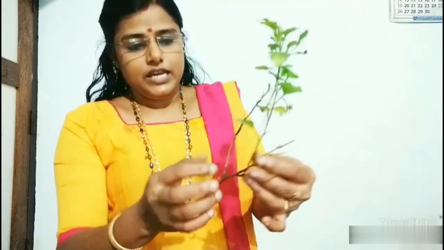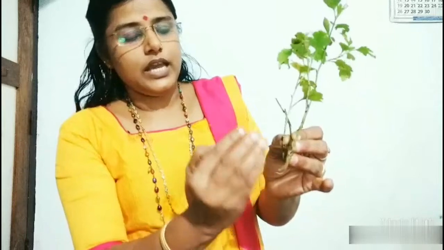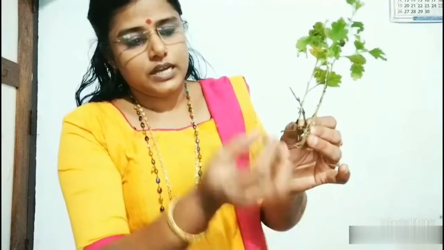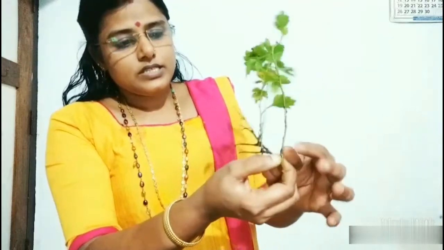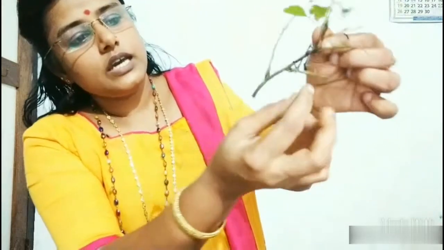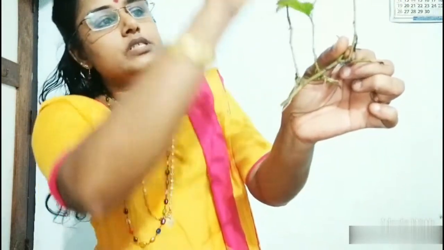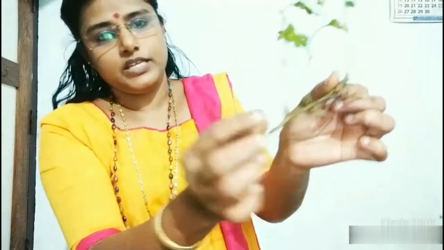And the next one is the sucker. This plant is chrysanthemum, or jamanthi. In this plant, from the lower parts of the stem, certain stems bend towards the soil, and they emerge and produce roots at the base. This type of modification is known as a sucker. Here you can see the roots arise from the basal parts, and this will emerge and grow into a new plant. So this type of vegetative propagule is known as a sucker.